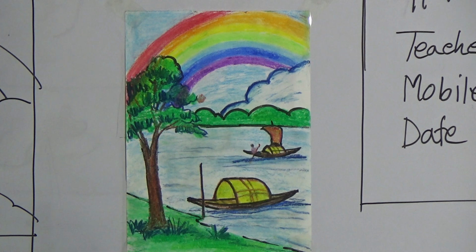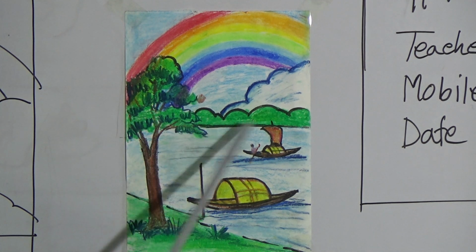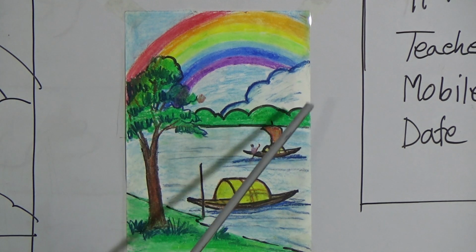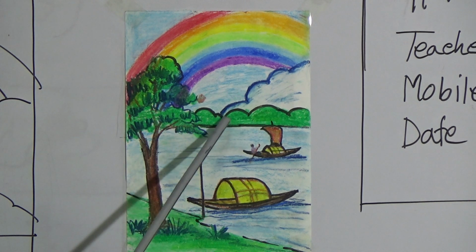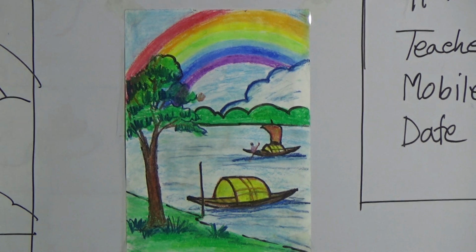Here also same color, and on the sail I have used orange color, and here I have used the green color, and then finally I have touched here some deep blue color, and here I have used the blue color. Here I have used green color, and on the cloud I have used white and bordered this line by the deep blue color. So dear student, hope you all have understood how I have drawn this.